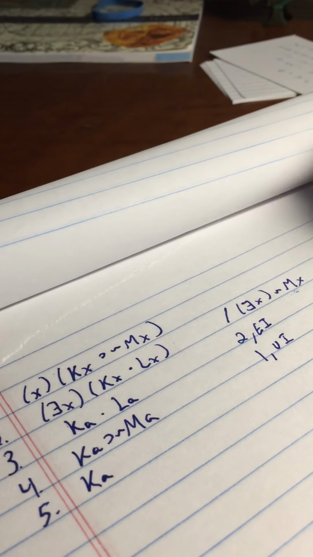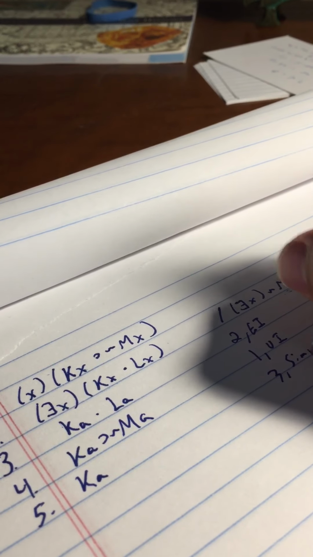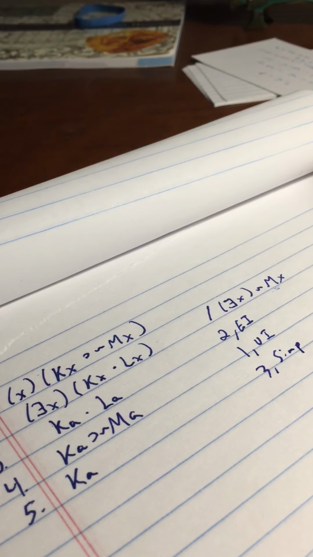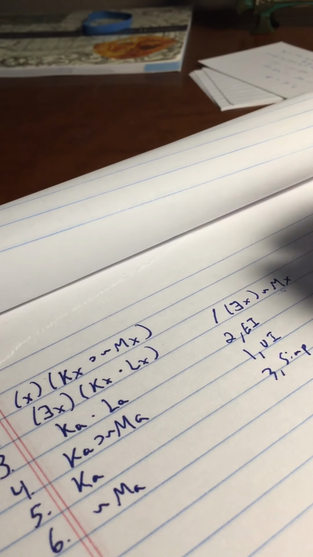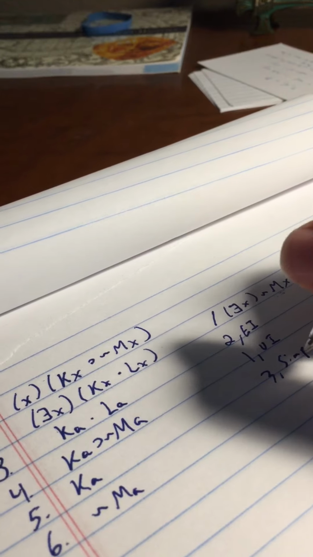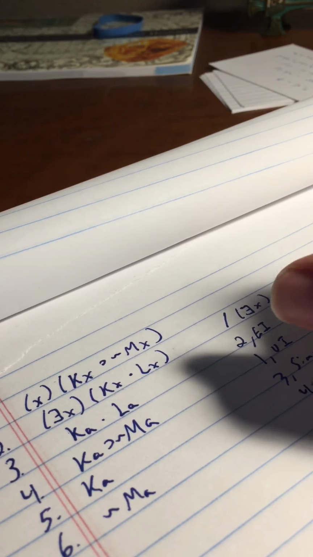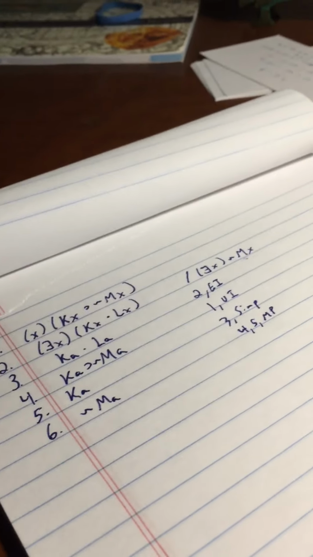Now I just simplify 3: Ka, from line 3 by simplification. And now that I have that, I can do my modus ponens and get not Ma, from lines 4 and 5, modus ponens.